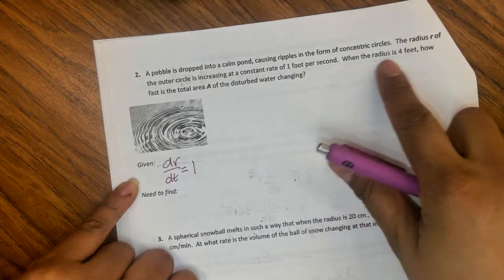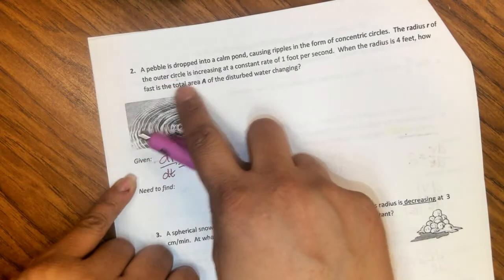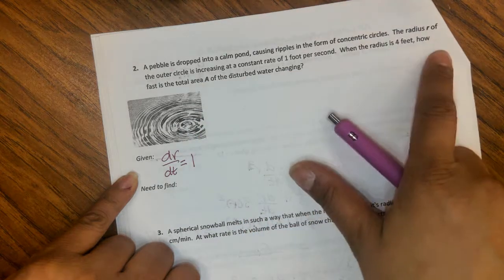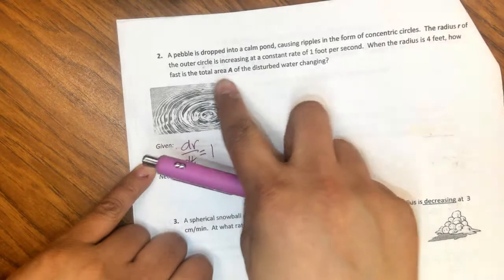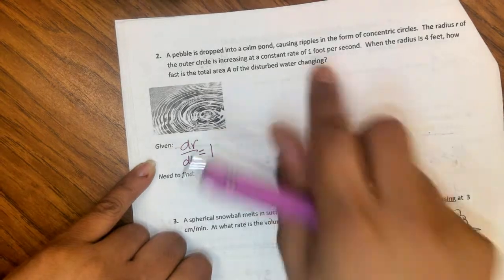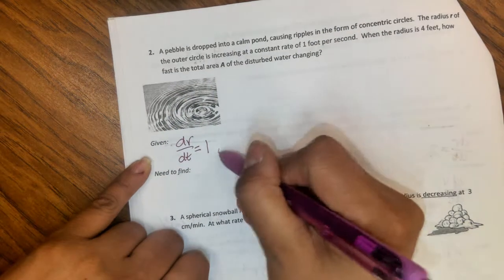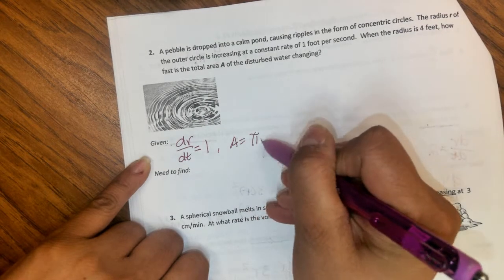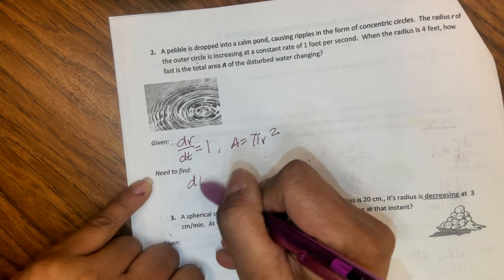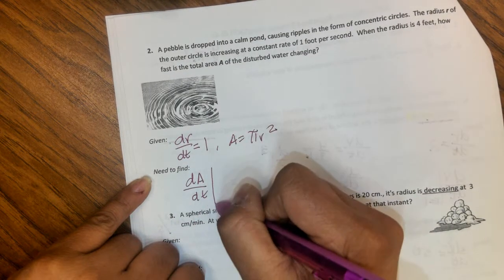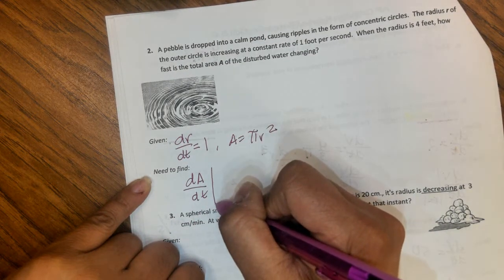It says when the radius is 4 feet, how fast is the total area of the disturbed water changing? So area of water, or area of these circles that are made when you threw the pebble. So here's the area formula, pi r squared. They're looking for the derivative of area with respect to time when the radius of the circle is 4.